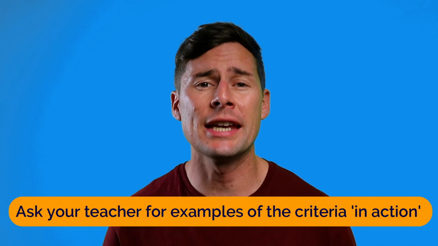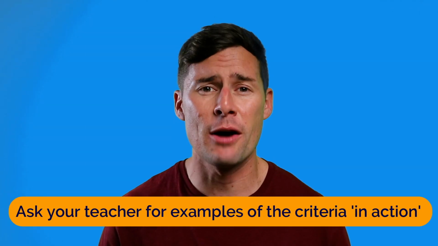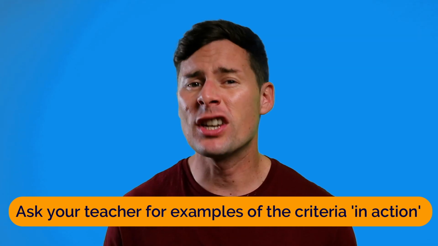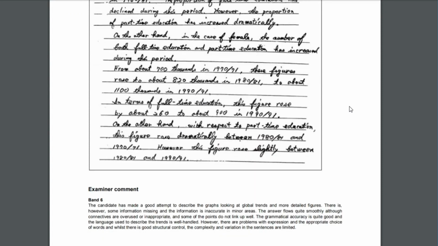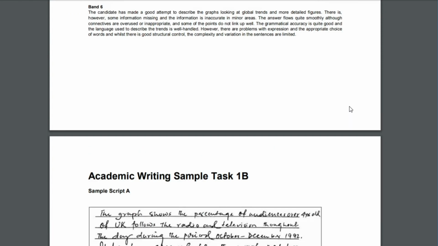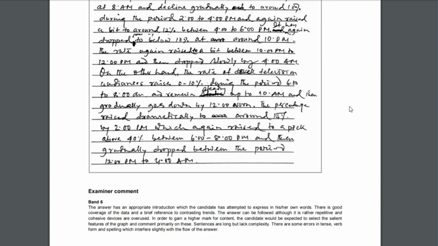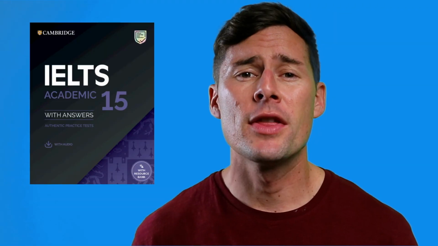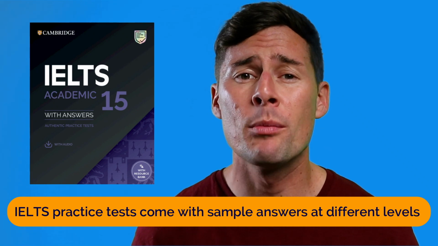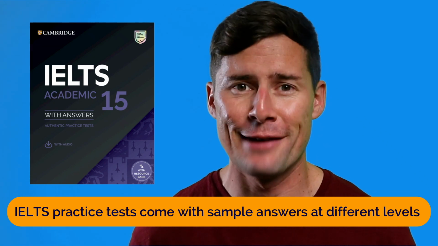Occasionally, some of my students have told me that the assessment criteria is a bit difficult to interpret sometimes. If this is the case for you, I'd ask your teacher to give you some good examples of the 4 criteria, just to make it a bit more real for you. Or another good way of seeing how the criteria are applied is to download example examiner comments from the official IELTS website. Additionally, the IELTS practice tests all come with sample answers at different levels.